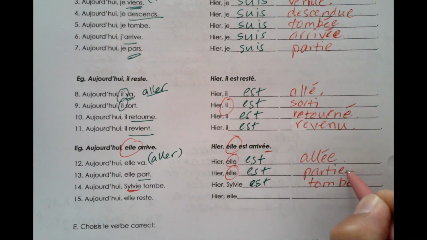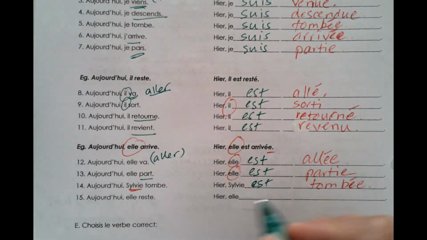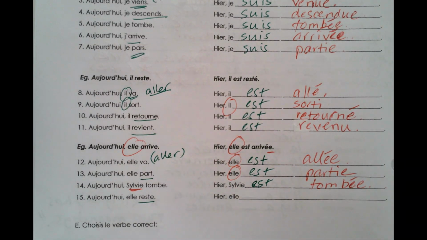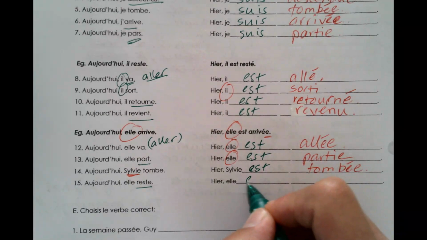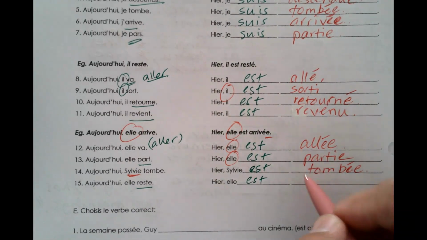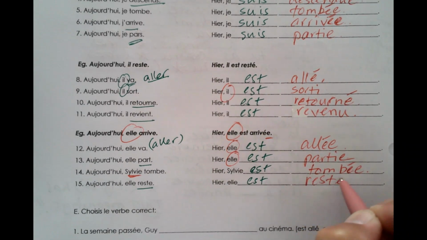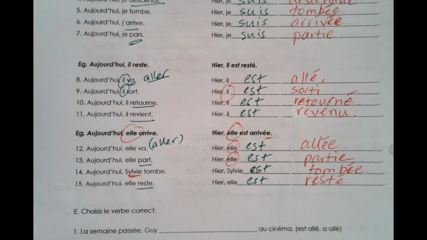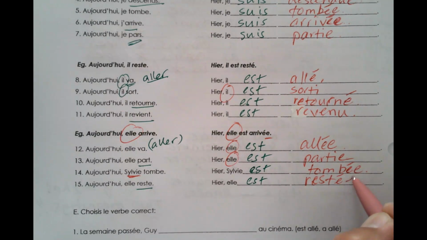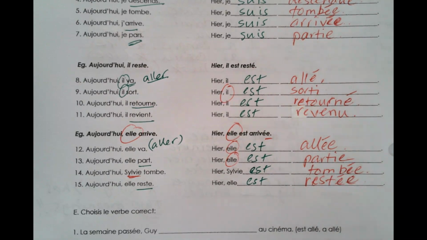Extra E. So we add the E. Aujourd'hui, she stays. Elle reste. Hier, elle est restée. Is that right? Yes. Don't forget the other E, because it's feminine.